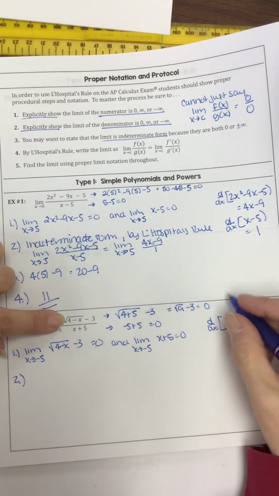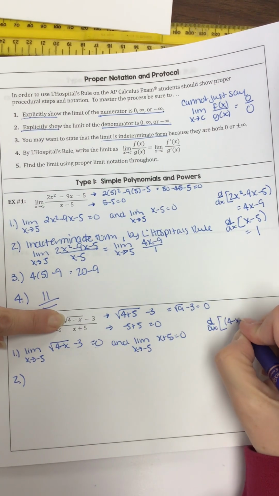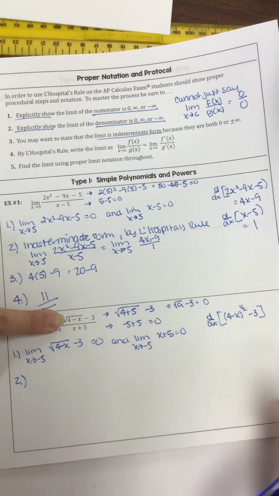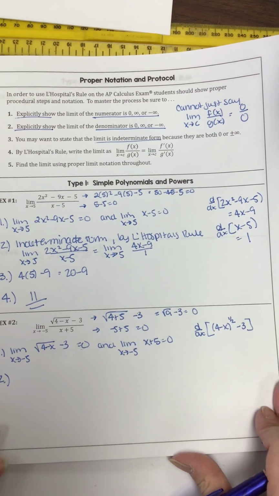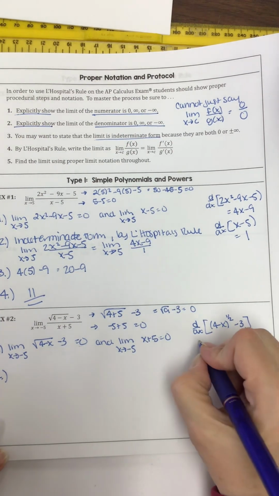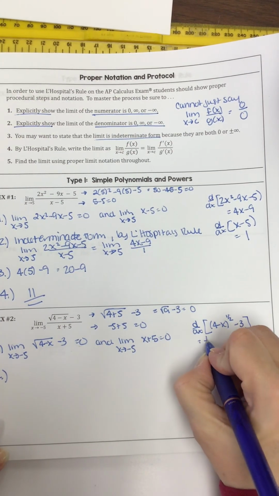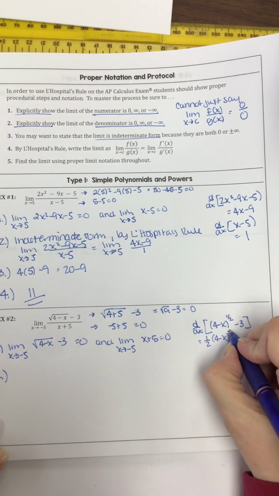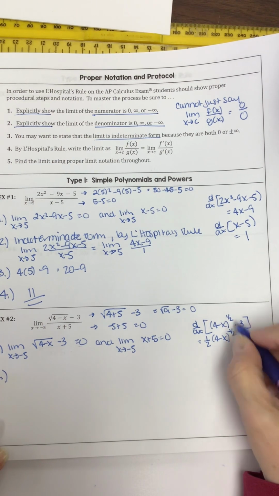I'm going to rewrite that numerator as 4 minus x to the 1/2, just because I think it's easier to do the derivative in that form. Does that make sense? So here, the derivative, we take down the 1/2. We do 4 minus x to the subtract 1 would be negative 1/2.